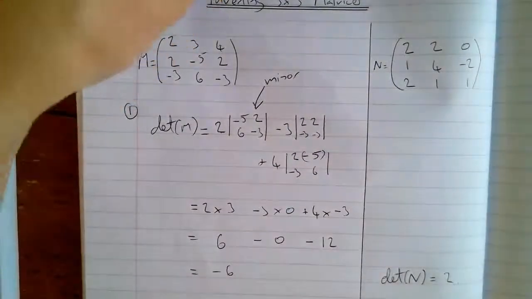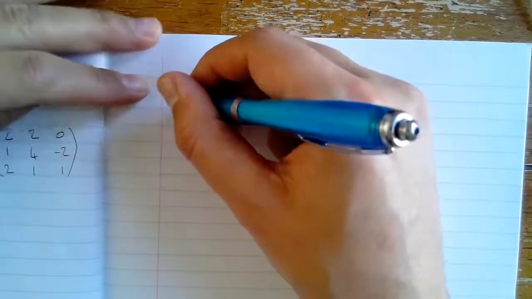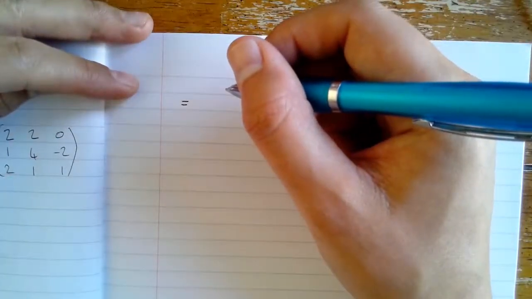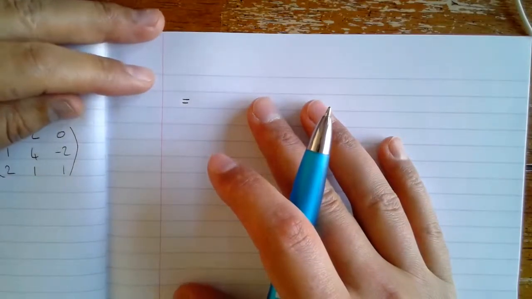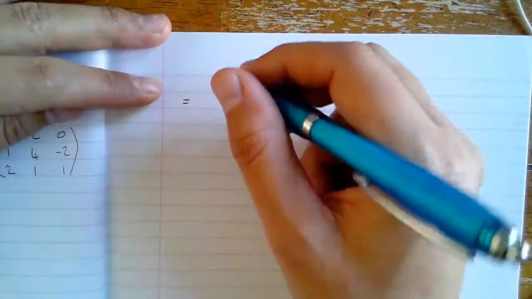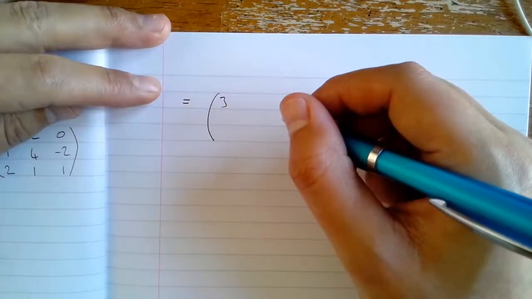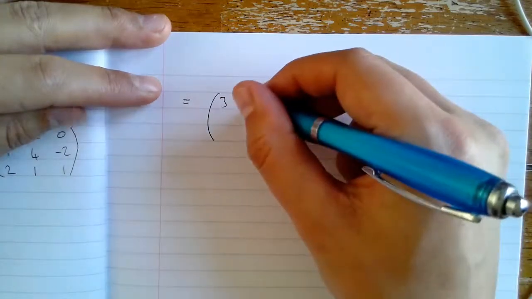So let's just move this onto the next page. Once I've worked out each of those determinants, this is a good stage to check that you actually got your determinant right for the first one, because you wrote those determinants down a minute ago for the top row. Minus 5 minus 3 is 15, minus 12 gives me 3, so that one is right. Second one, minus 6 minus minus 6 gives me 0.